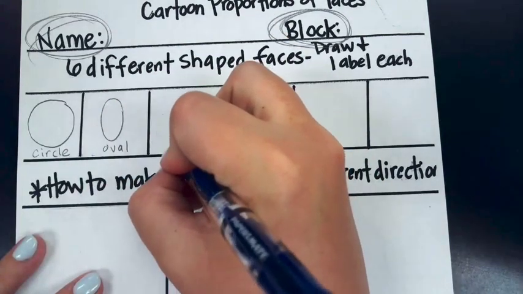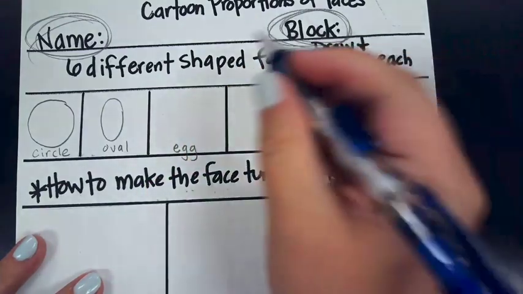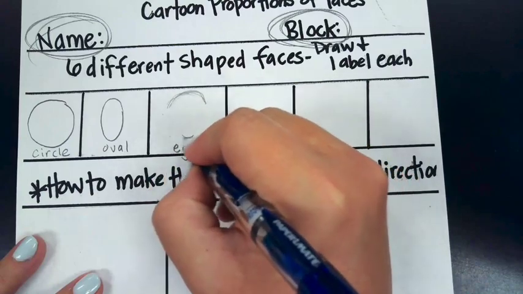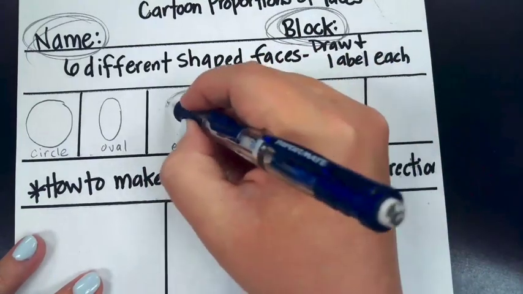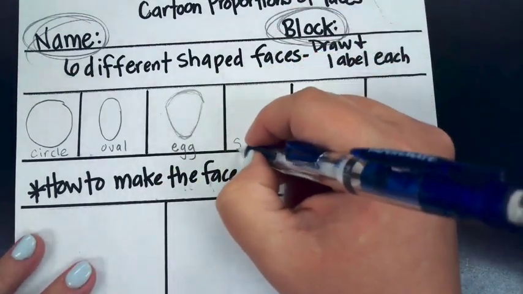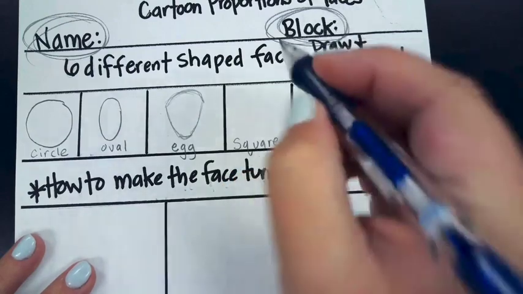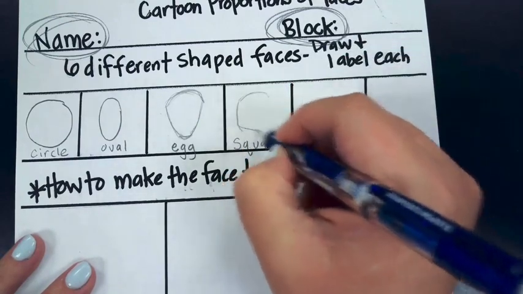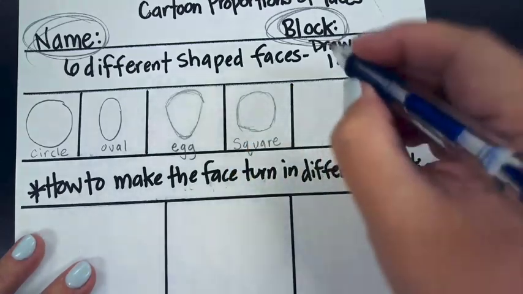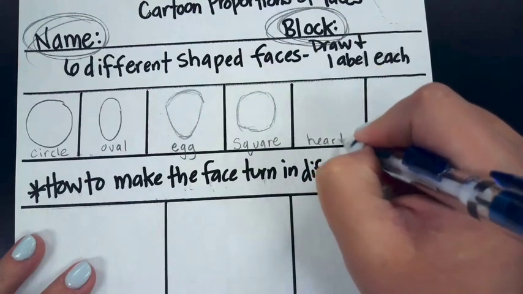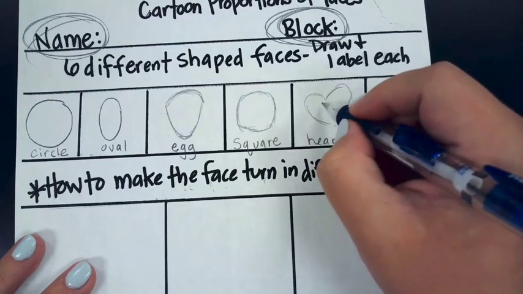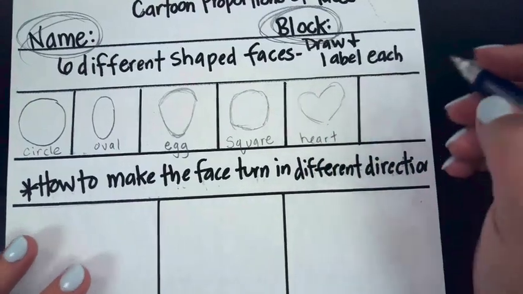The next one is kind of like what most people's realistic face is, and that's an egg-shaped head or face. And so it's kind of wider at the top and more narrow at the bottom, and then you just kind of connect those sides like that. Then we have what our jocks, like our big football players, would have. They kind of have a squared head where their jawline is as wide as the top of their skull. Then we have a heart-shaped head where they have a small chin, and most of the time they have that parted down the middle hairstyle.